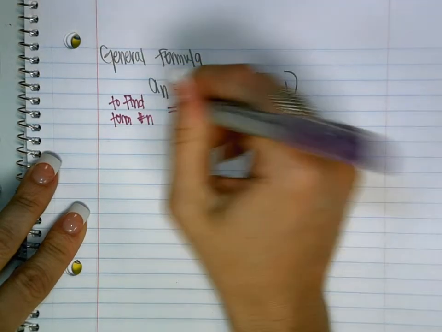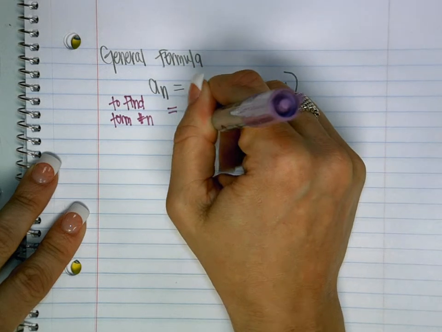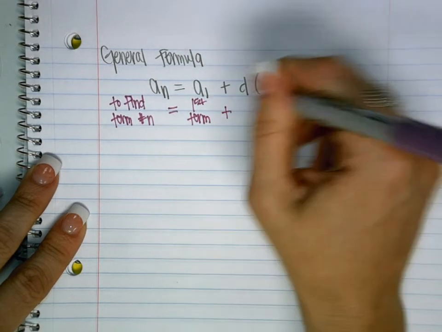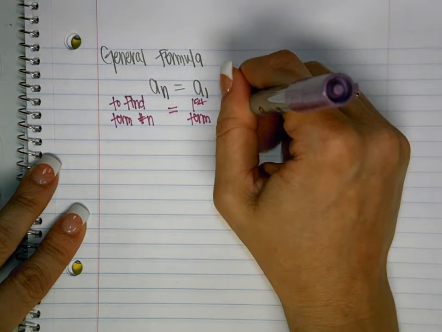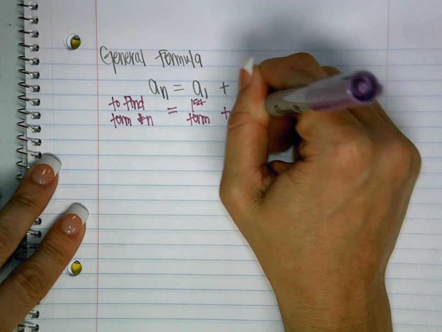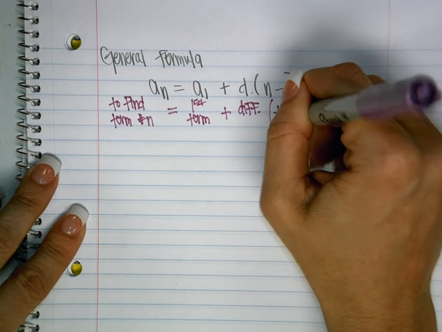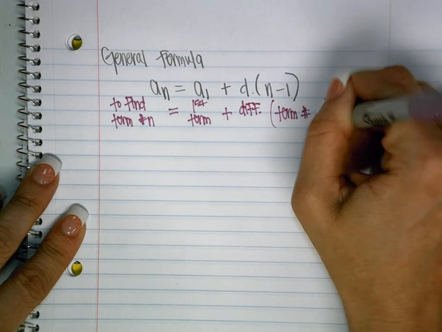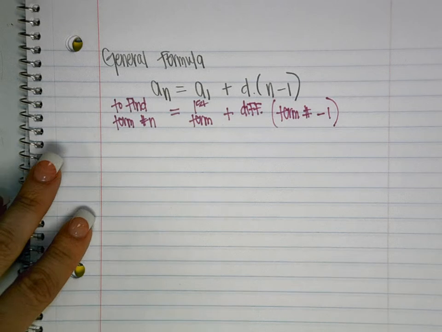It is equal to a1, the first term, plus d, the common difference, multiplied by the term number minus 1.